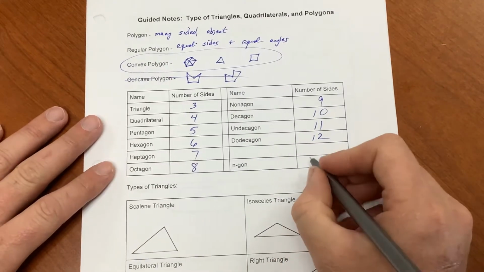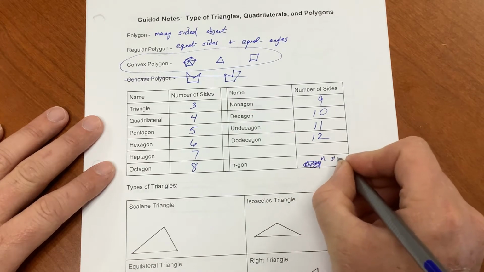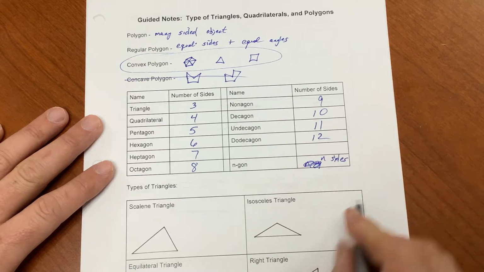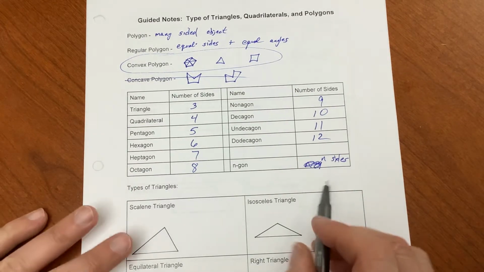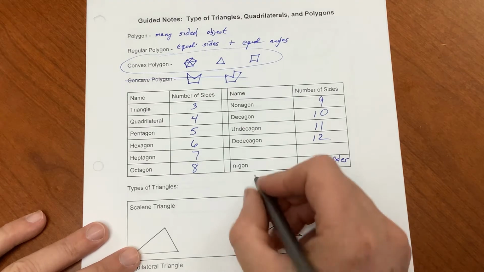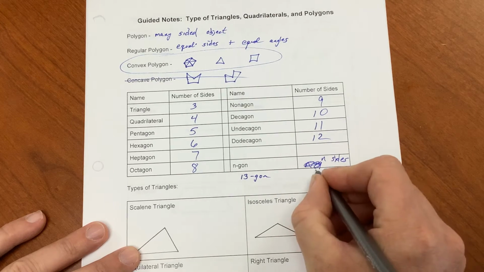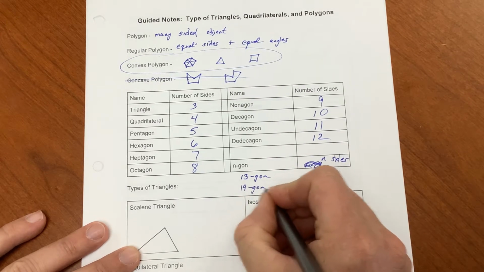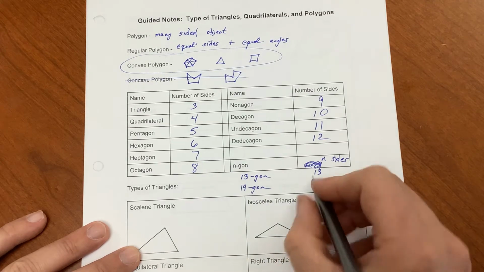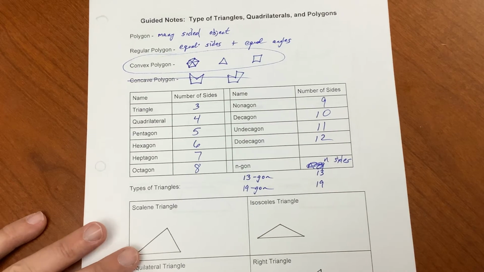An n-gon is a general term. An n-gon has n sides. So we don't have to come up with a name for something like a 97-sided object. Anything after 12, we just call it an n-gon, or we put the number. So a 13-gon has 13 sides. A 19-gon, and that's how we name it, just 19-gon, would have 19 sides. So a 97-sided object would be a 97-gon.